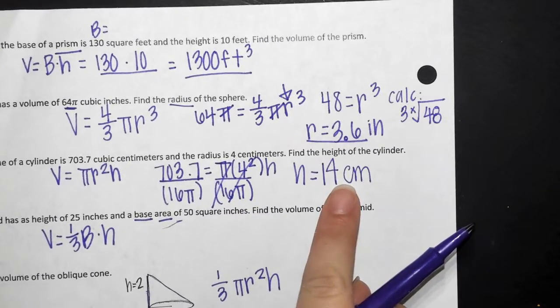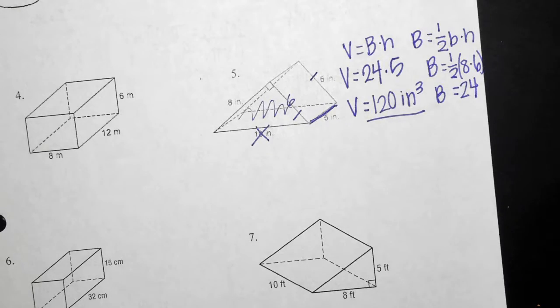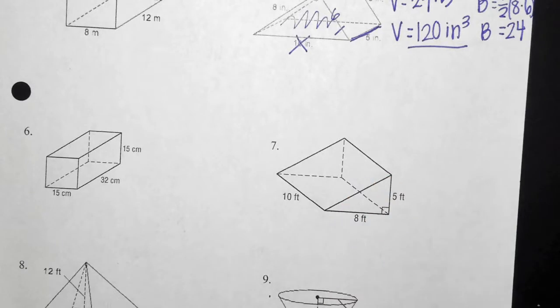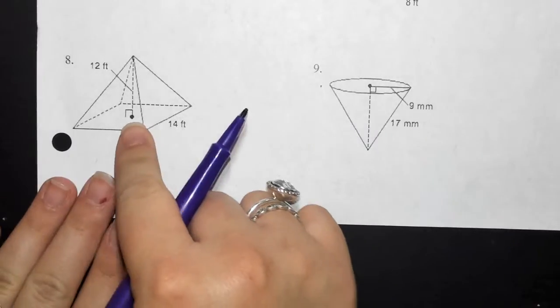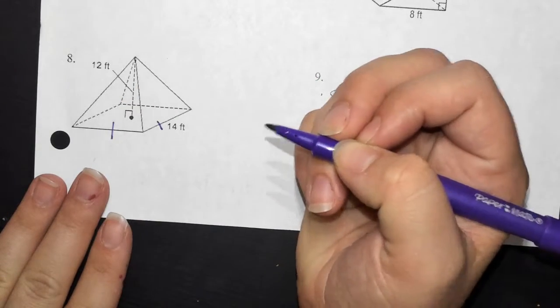But like for this one, this is just the height, so it's not cubed. The radius isn't going to be cubed. It's only cubed when it's volume. That's another good thing about multiple choice. The units are in it, so you can't forget it. Okay. Then number 7 is going to be done just like number 5. And then this is a square pyramid. So if this is 14, then this side is also 14.